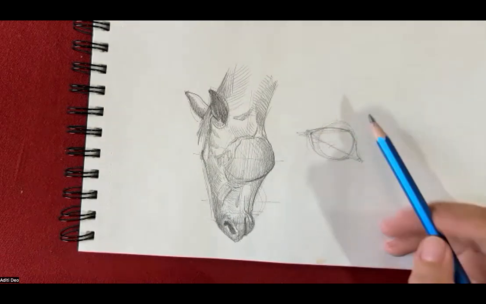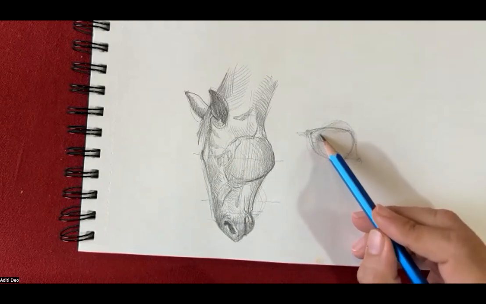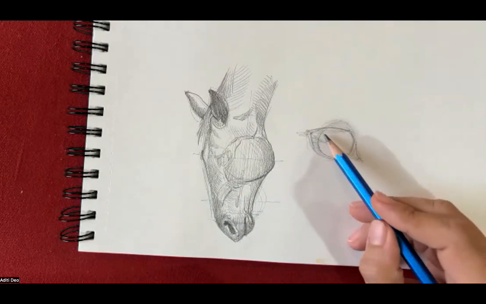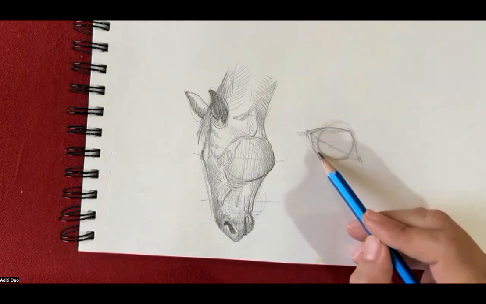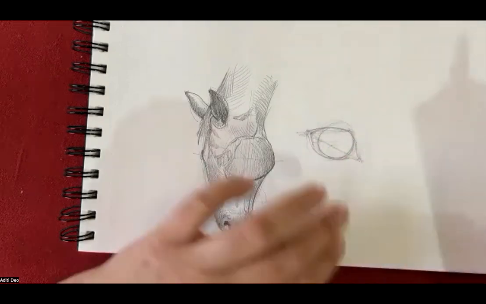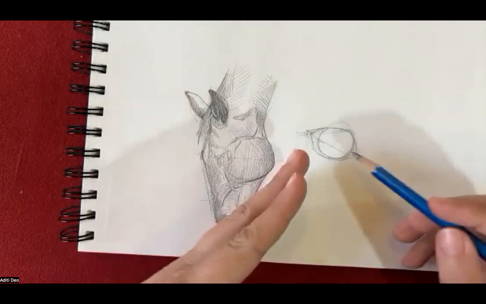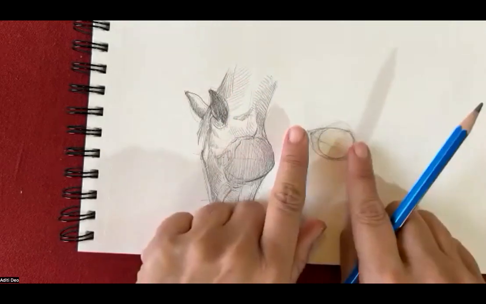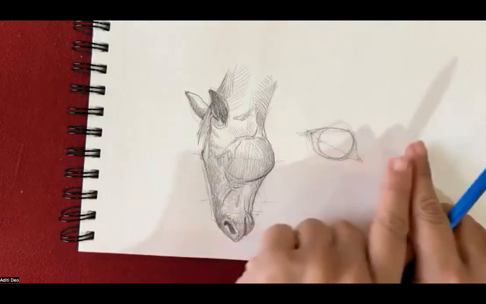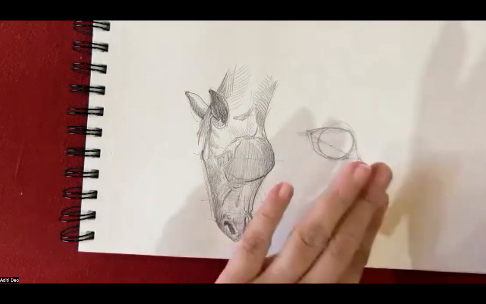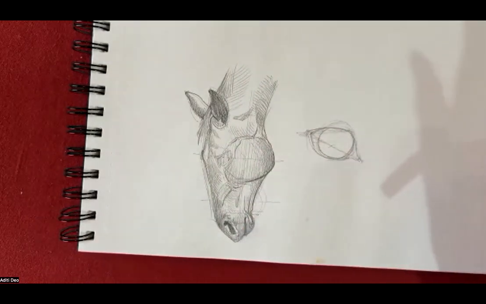Now, whenever we are shading the eye, this is how the eye should be shaded to make it look realistic. You must always start with, if the eye is looking straight at you, it would be a complete circle. If it is looking away, it will start becoming like an oval. And if it looks sideways, then it will be just a disc sideways. So we'll go to those things when we do portraiture.